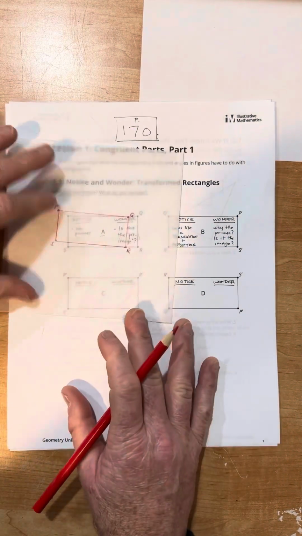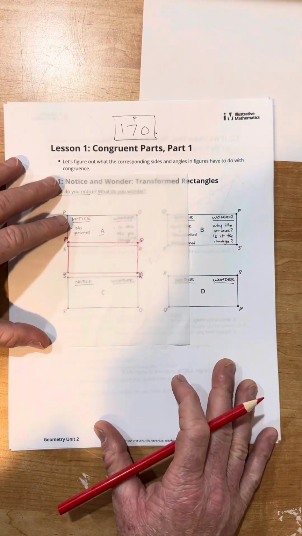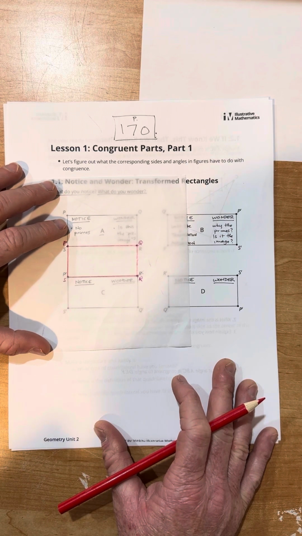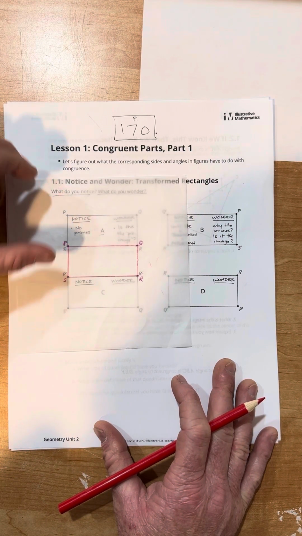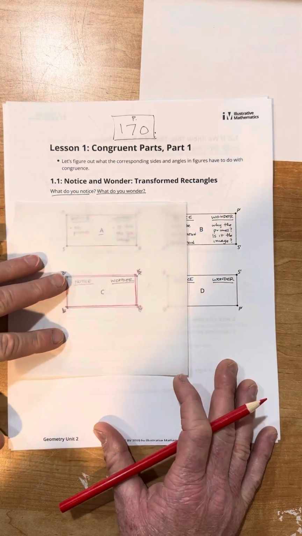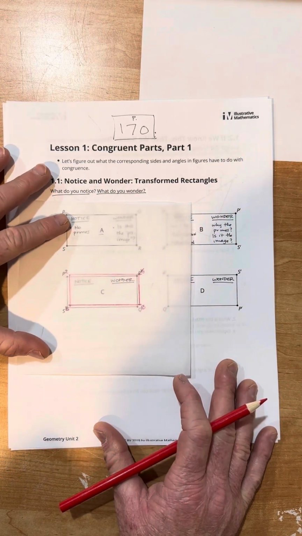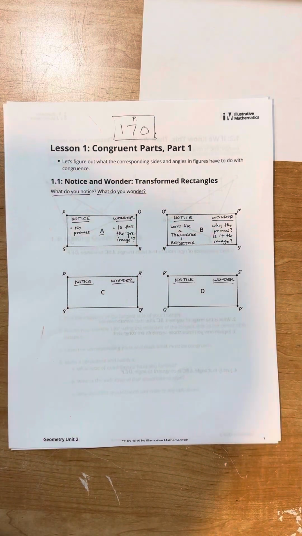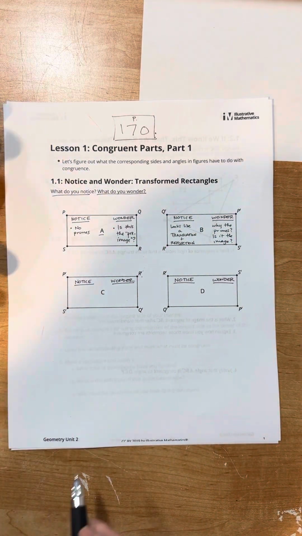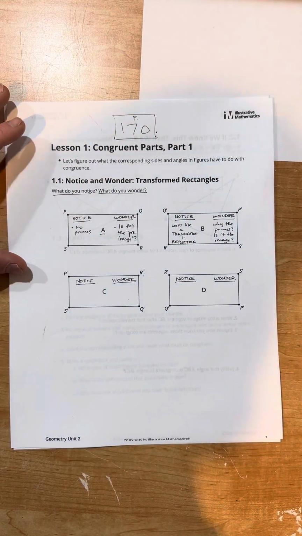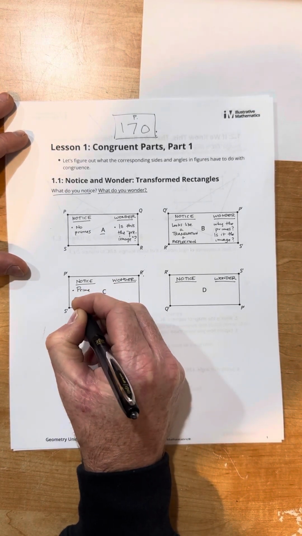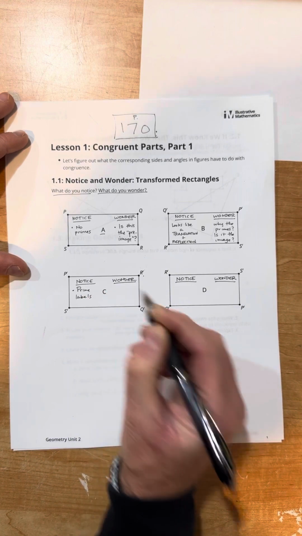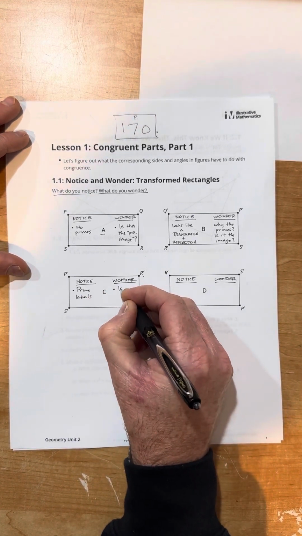Now this one, I noticed that R goes to R, but S goes to P. And then if you flipped it, R to Q, but S and P are in the wrong locations. So I notice prime labels, but I wonder, is the order correct?